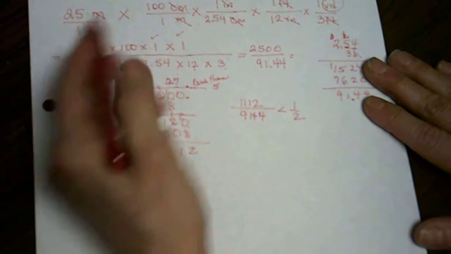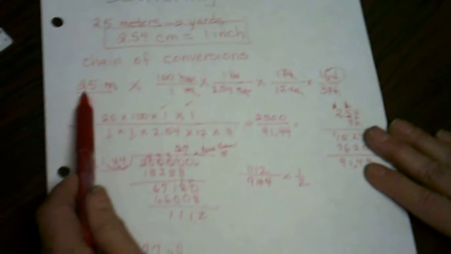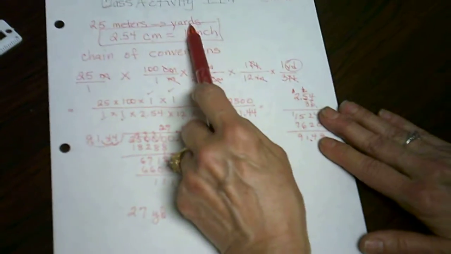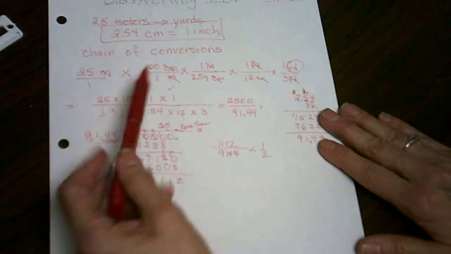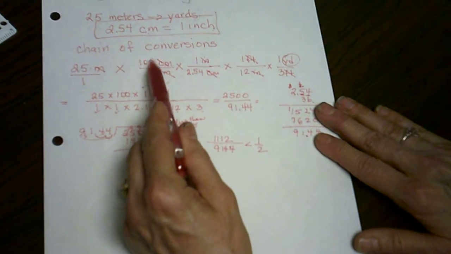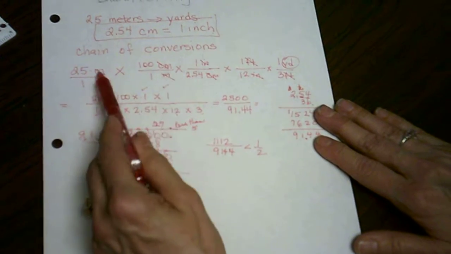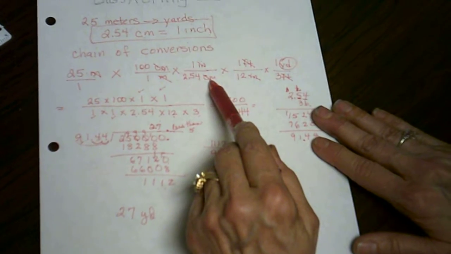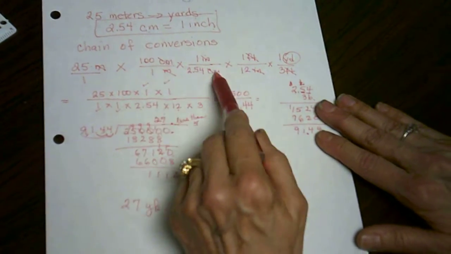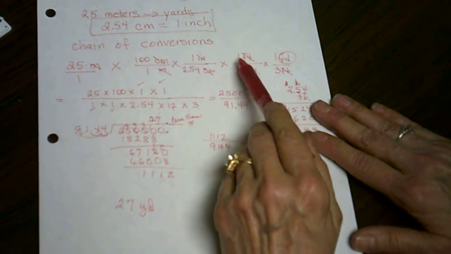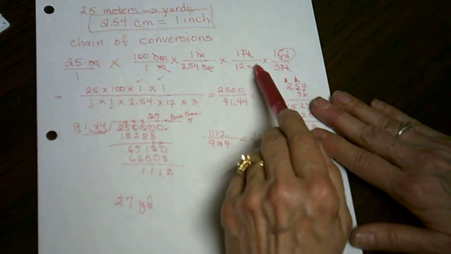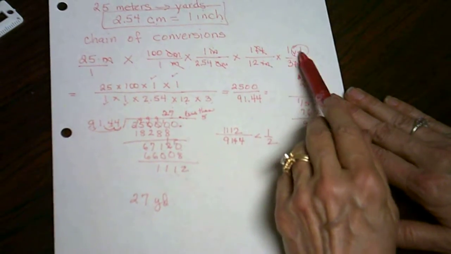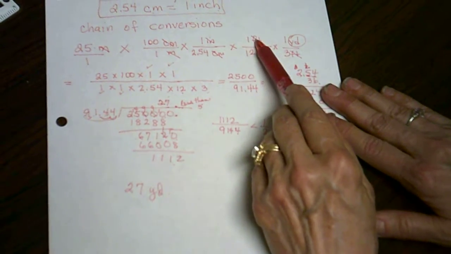So what we've seen here is we had 25 meters, which is our metric, and we changed to our English, and here's our chain of conversions. By multiplying by 100 centimeters over 1 meter, notice the meters go out, then you multiply by 1 inch over 2.54 centimeters, notice the centimeters go out. Then you multiply by 1 foot over 12 inches, notice the inches go out. Then you multiply by 1 yard over 3 feet, notice the feet go out.